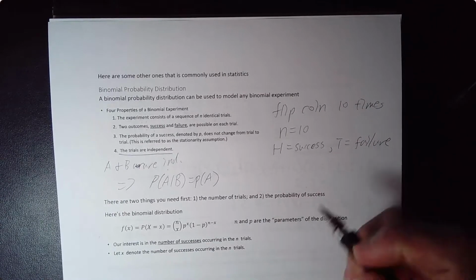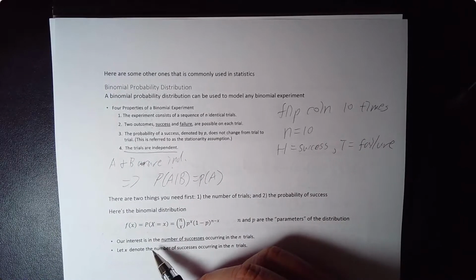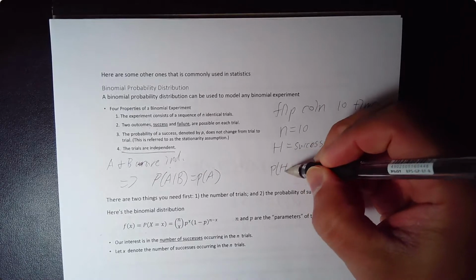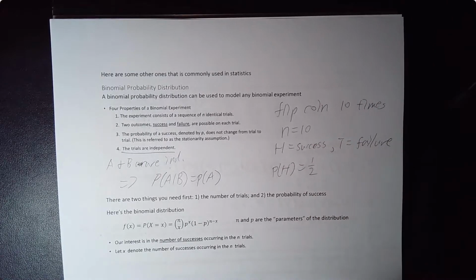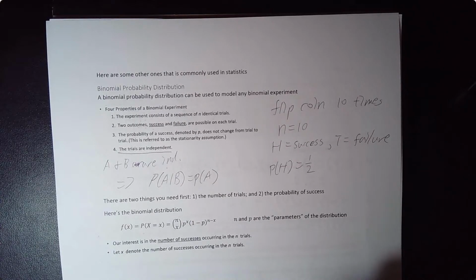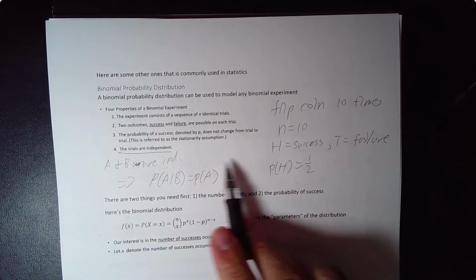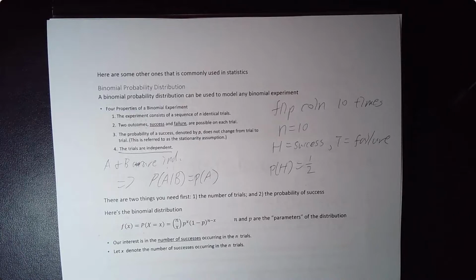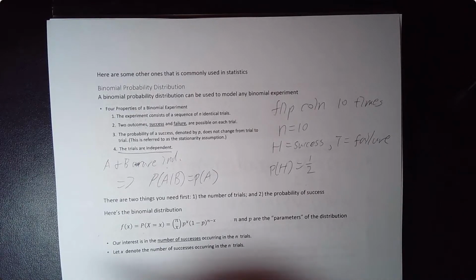Now, the probability of success does not change from trial to trial. Every time I flip that coin, the probability of getting a head equals 1/2, and that does not change no matter how many times I flip it. It also does not change depending on what I got last time. If I get a head on the last flip, the chance of me getting a head on the next flip is still 1/2.